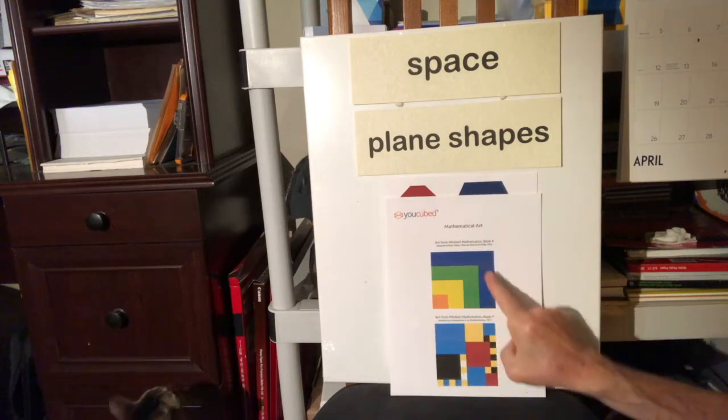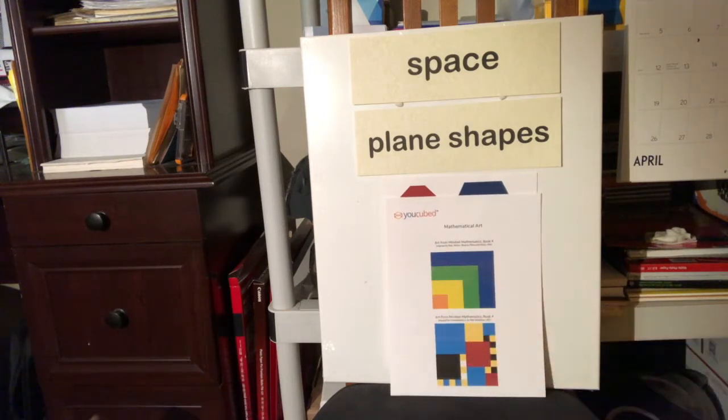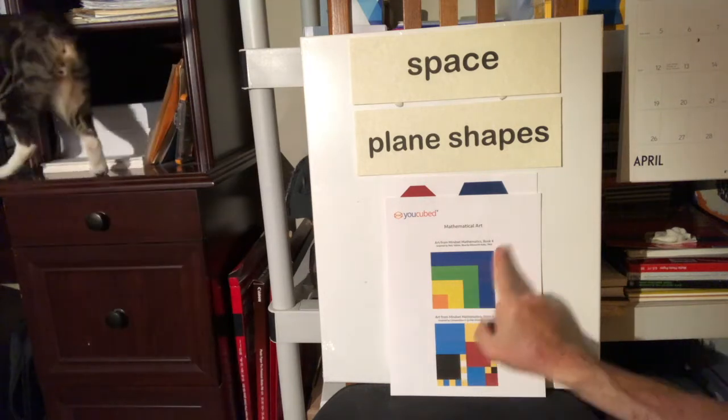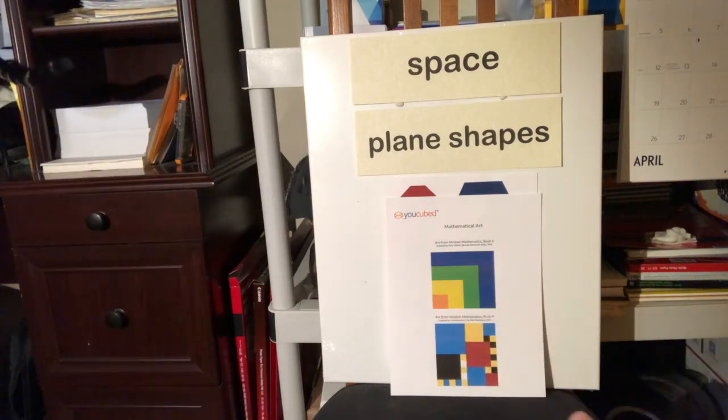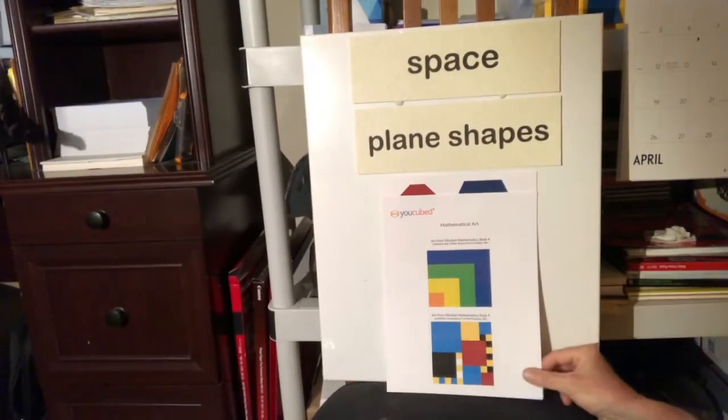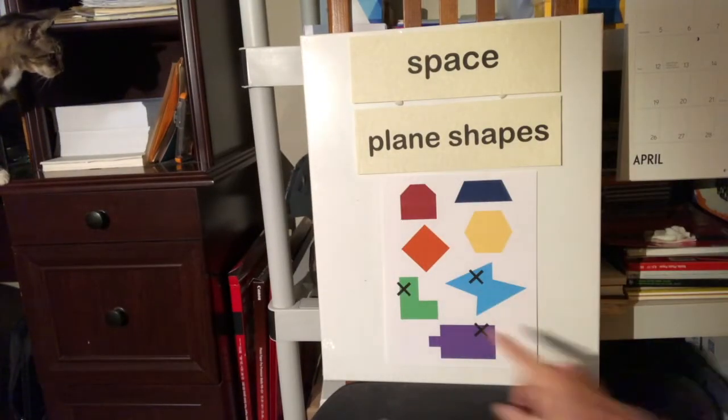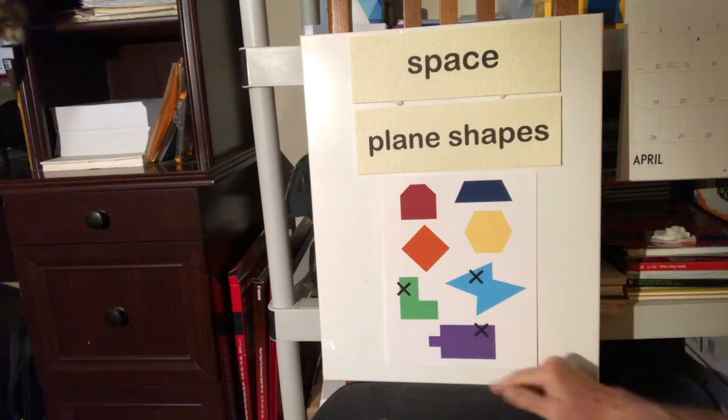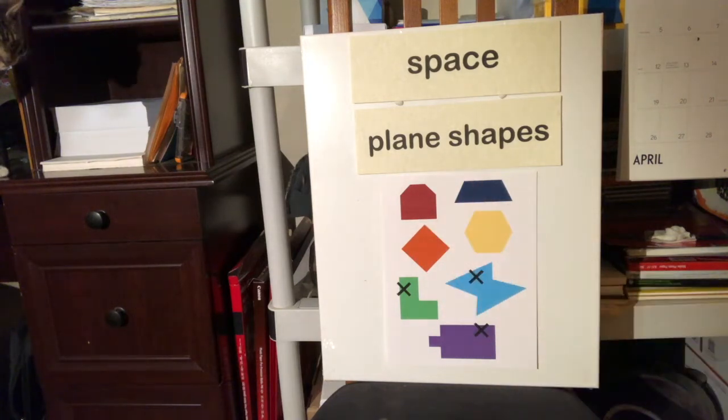Even though we know that there's squares back there, we can't see them all the way. So the corners are going inward, not outward. Alrighty? So I don't want you to use any plane shapes like this. I want them to be like this.